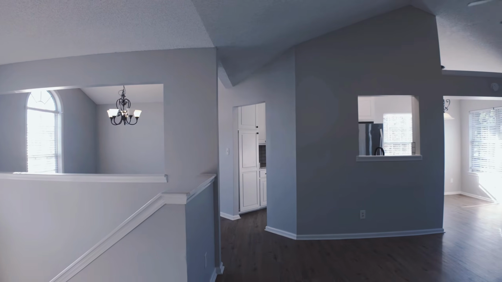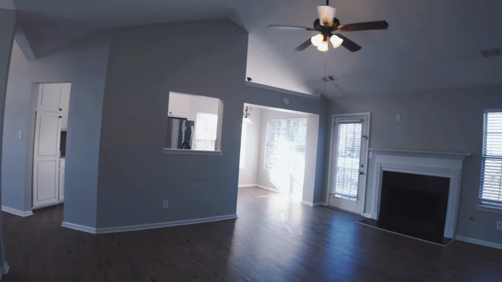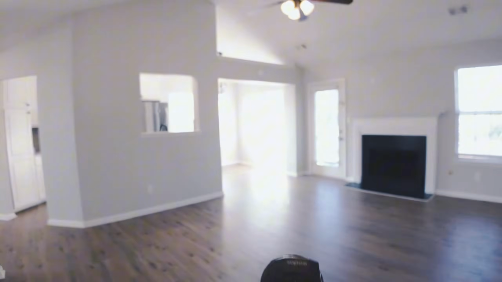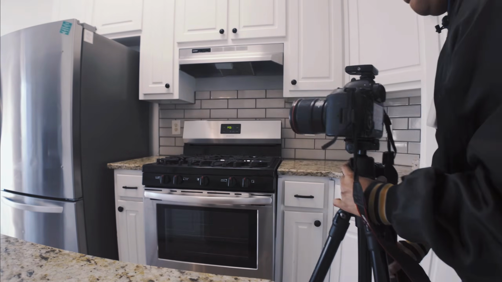Once the Zillow is complete, the photos literally are a breeze. Once I get my camera and everything connected, I'm flowing through the house and I'm able to get in and out of the house within 20 to 30 minutes.